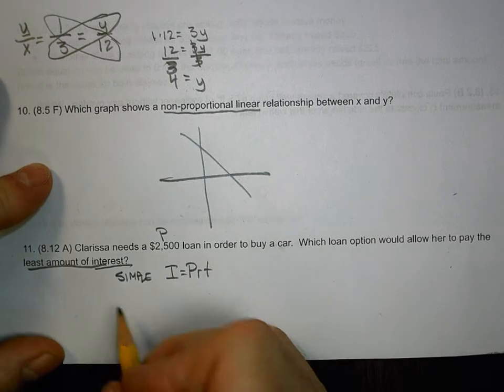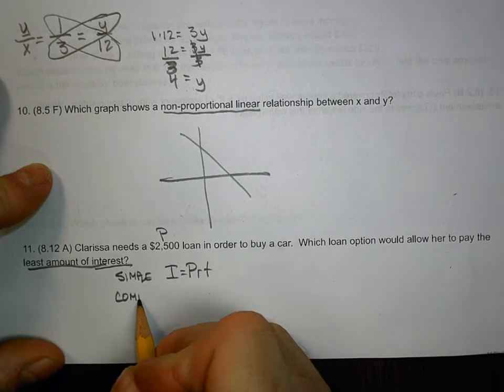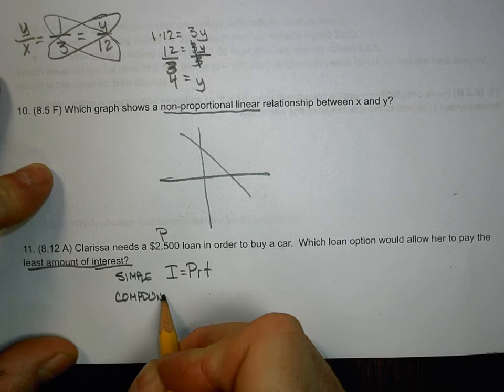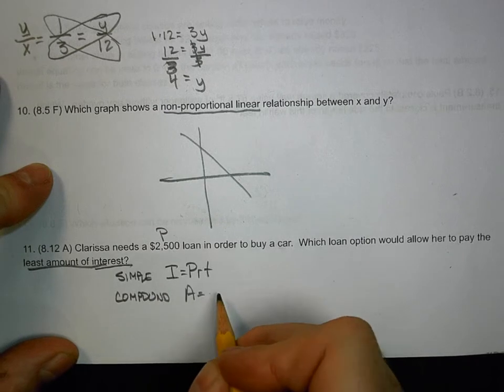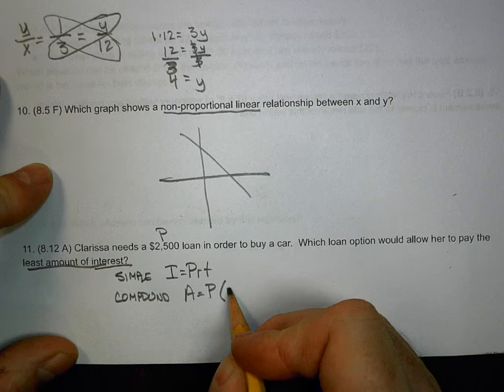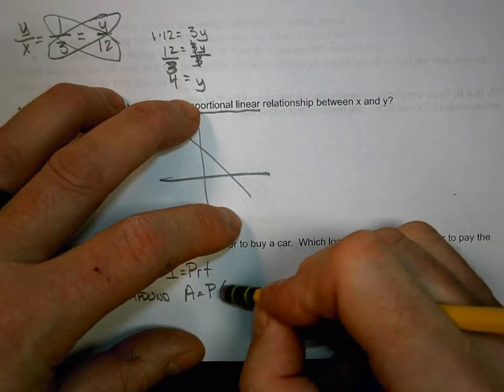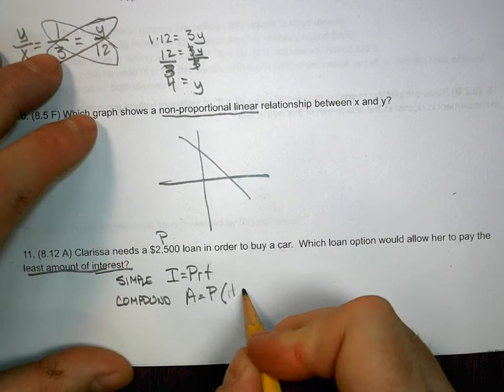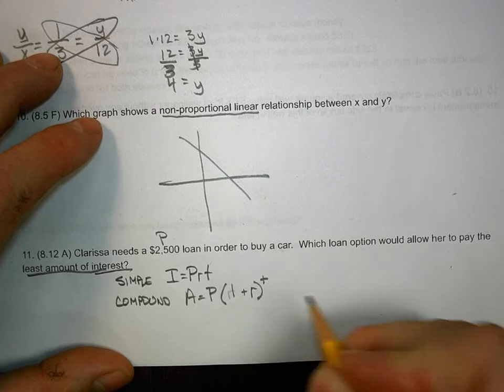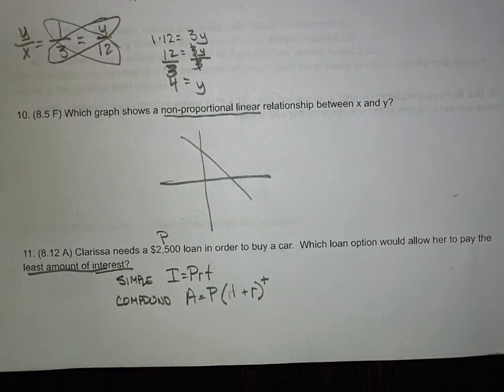For simple interest. If it's for compound interest, then we know that A equals P times 1 plus R, sorry, that's 1 plus R, not R plus 1, to the time. And then you just got to wait and see what they come up to. You can calculate them all out and figure out which one she pays the least in. It really doesn't matter. At least we know that's one principal, so whichever one's cheapest is the one that has the least interest. All right, question 12.